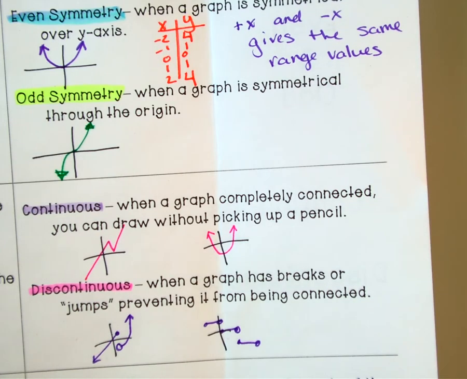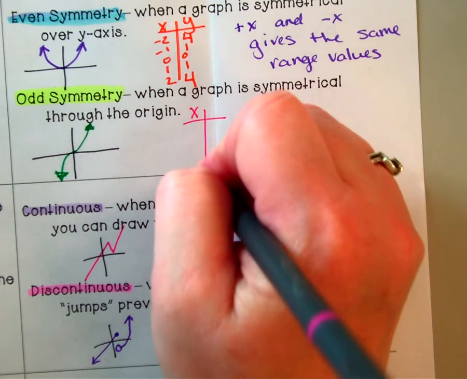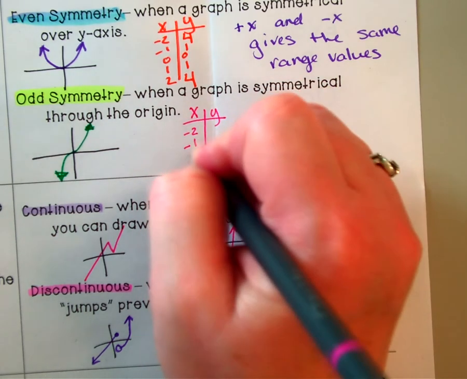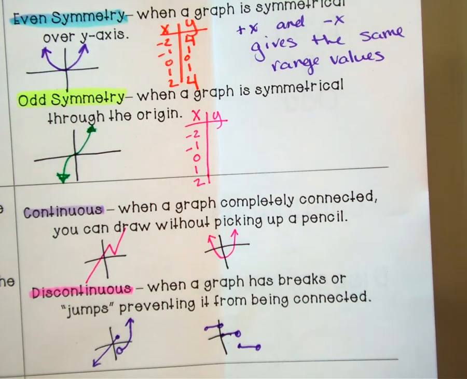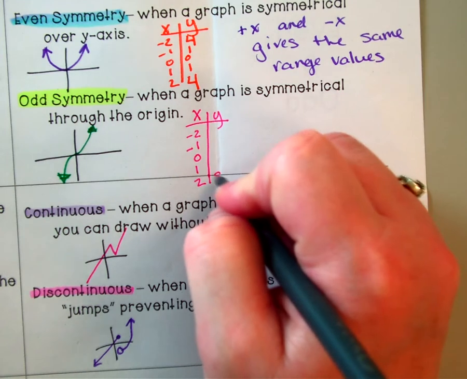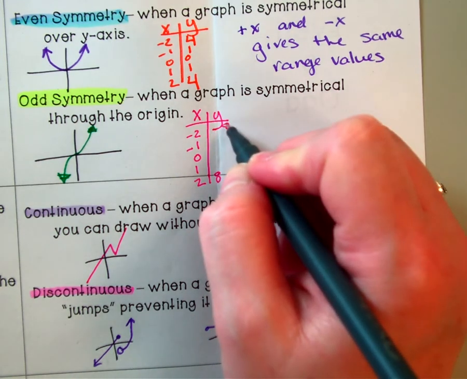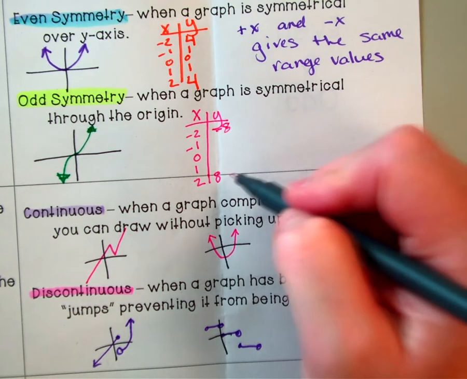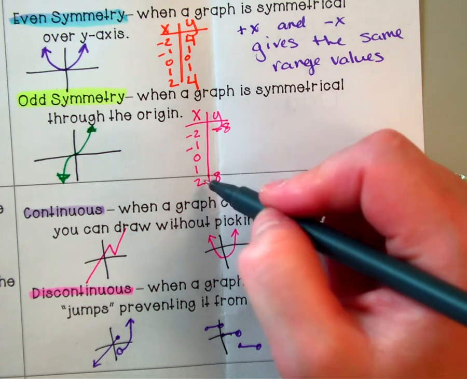So in the table, what an odd symmetry would look like. We'll go again with -2, -1, 0, 1, and 2. So they don't give you the same values like they did in the even symmetry. It would actually give you the negative versions of those. So for example, +2 would give me a +8, -2 would give me a -8. So these values are also negated of each other, just like -2 and +2 are.